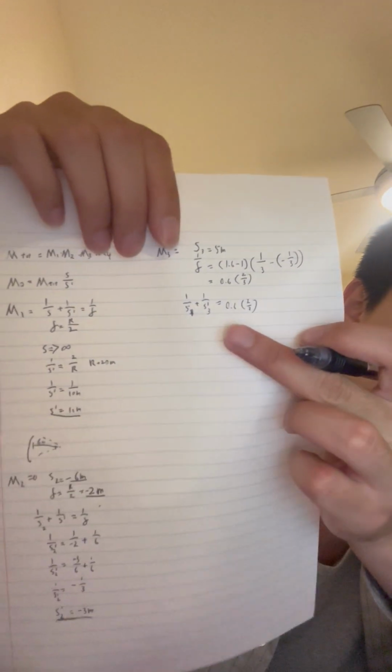So that's a negative R minus negative R, which is the same R but with a different sign, so it becomes plus the same R. We then get this equals 0.6 times 2 divided by 3. Plugging everything we've gotten into the equation, we get 1 over 5 plus 1 over s prime equals 0.6 times 2 over 3. We get this thing over here.